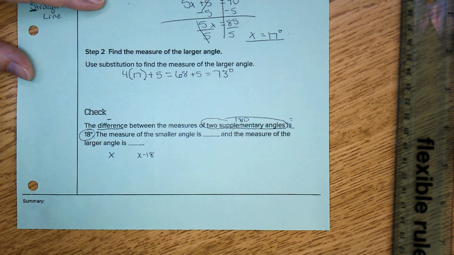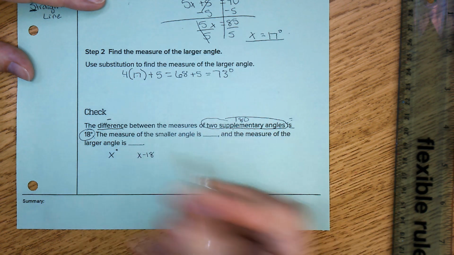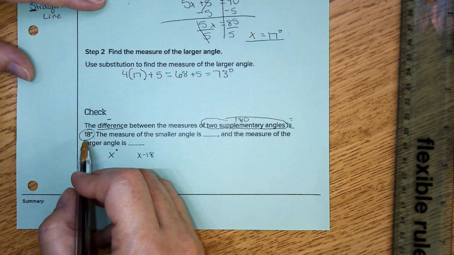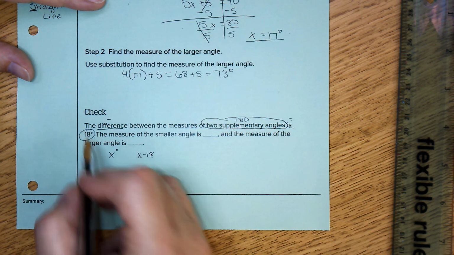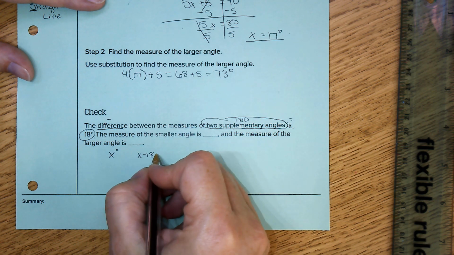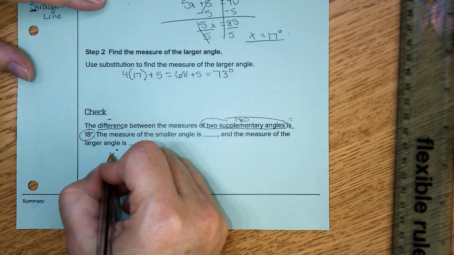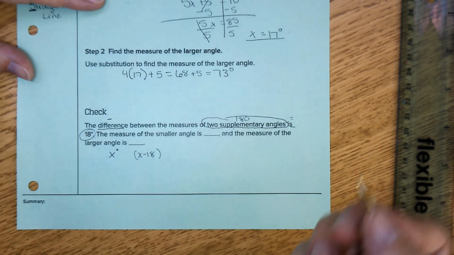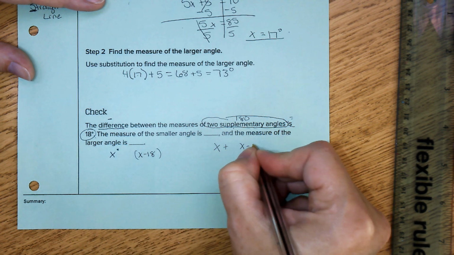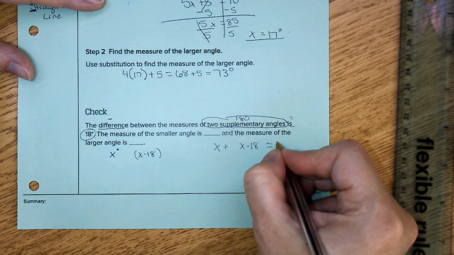We have two supplementary angles. Here's angle 1, x. Well, what do we know about angle 2, the second angle? If you take that second angle and subtract it from the first, the difference is 18. So we subtract 18 from it. This is what we know, and we also know it's 180. So x plus x minus 18. So that's my second angle. One angle, two angles, added together, they equal 180.